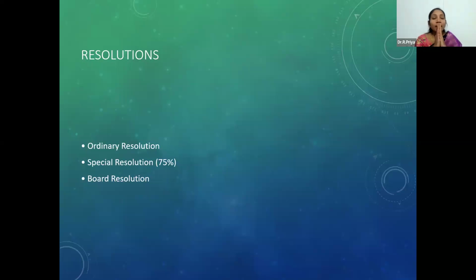Okay. Then the resolution. A resolution is a formal decision taken by the company, duly convened. The resolution has 2 types. One is the ordinary resolution. The second one is the special resolution. The resolution is nothing but a formal decision taken by the company. But how are the decisions formally taken? Definitely they need some confirmation. In the next slide we can see what the confirmation is and how we consider it.